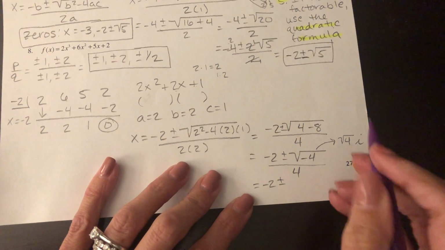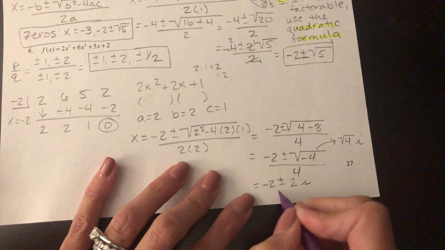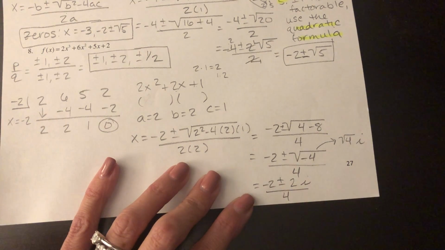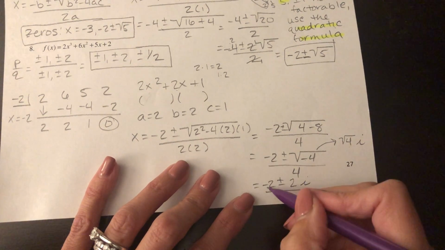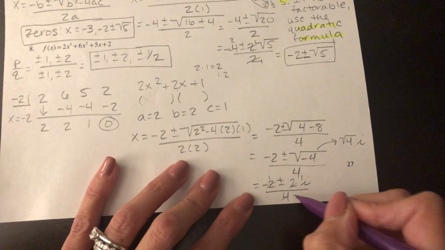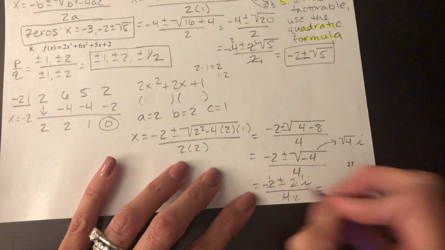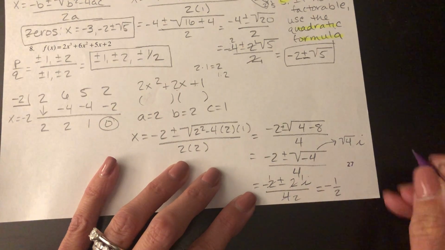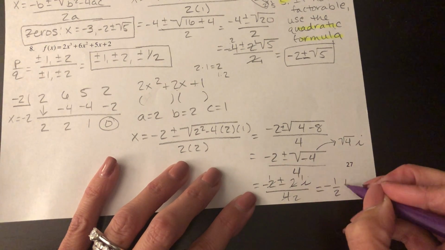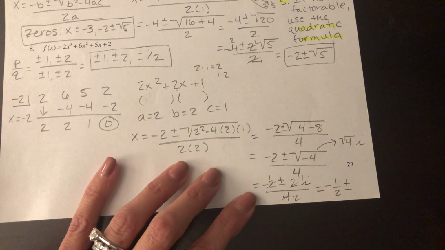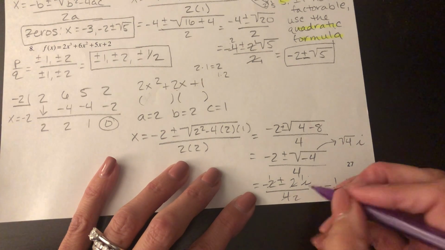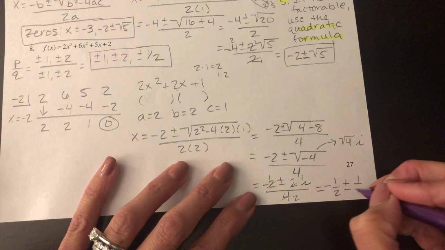Square root of 4 is 2. So 2i. And then this, of course, can be reduced by 2. Final answer, negative 1/2, then plus or minus 1/2 i.